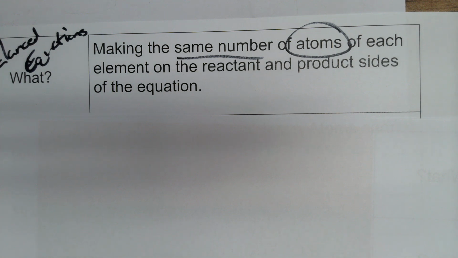Our goal is to make sure that we have the same number of atoms of each element on both sides of the equation. That's why it's important for me to know the rules about writing the formulas for said equation. Yeah, you can write it on the back of your coursework paper.